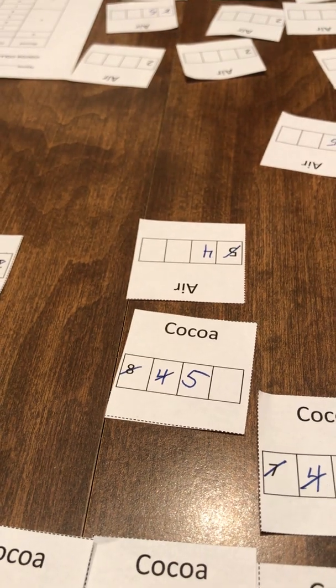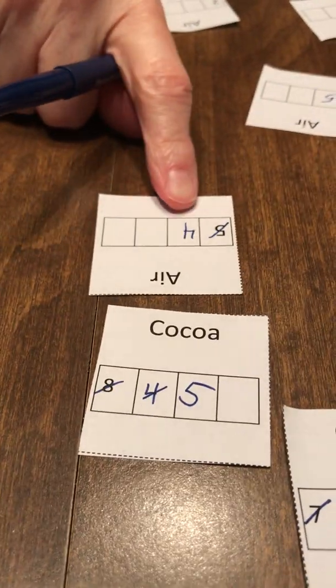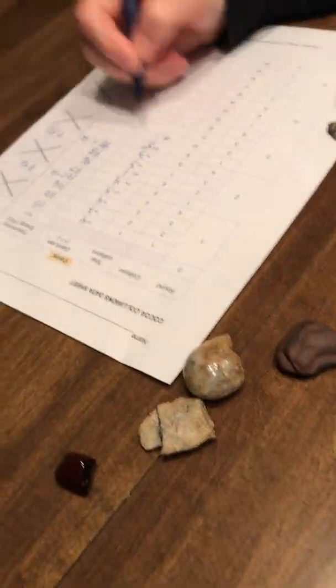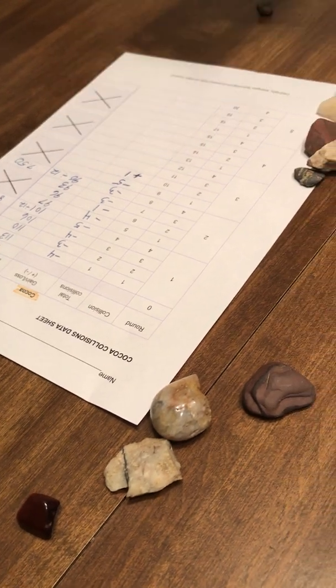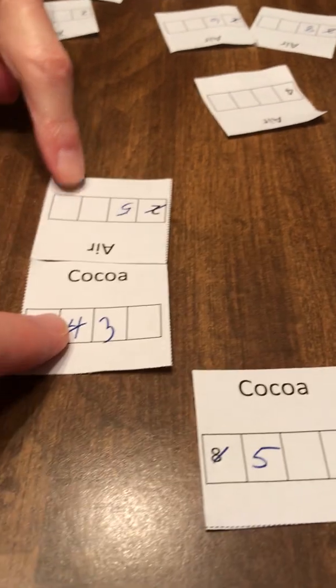So this time, this is interesting. We haven't had this. Now air is going from 5 to 4. That's a minus 1. That's the first time we've had a minus 1 for air. And cocoa went from a 4 to a 5. That's a plus 1. And that's the first time that's gone for that.